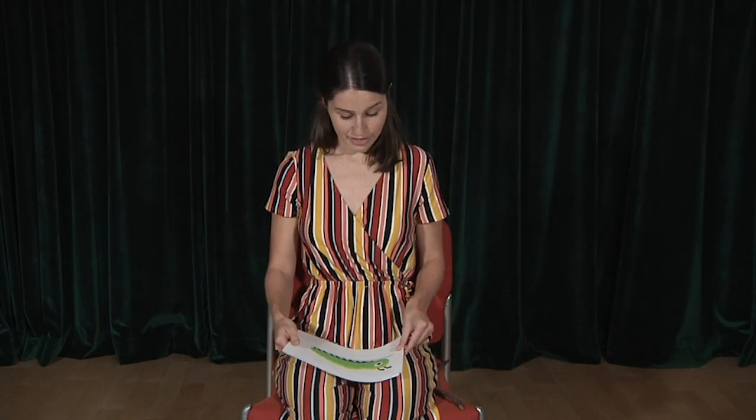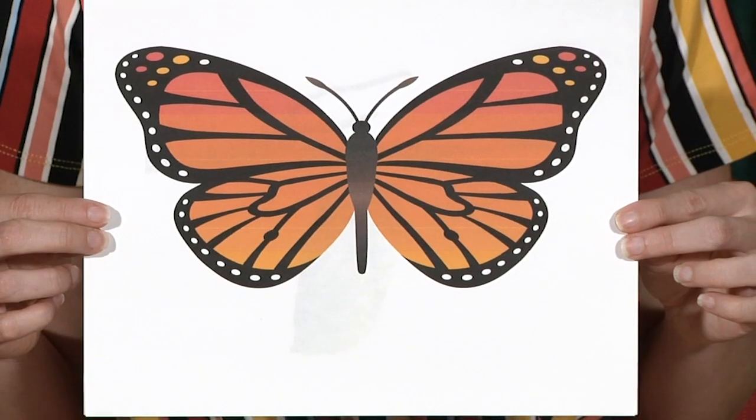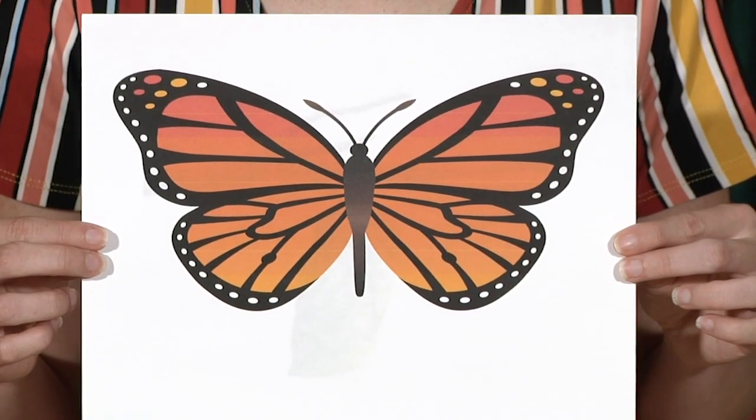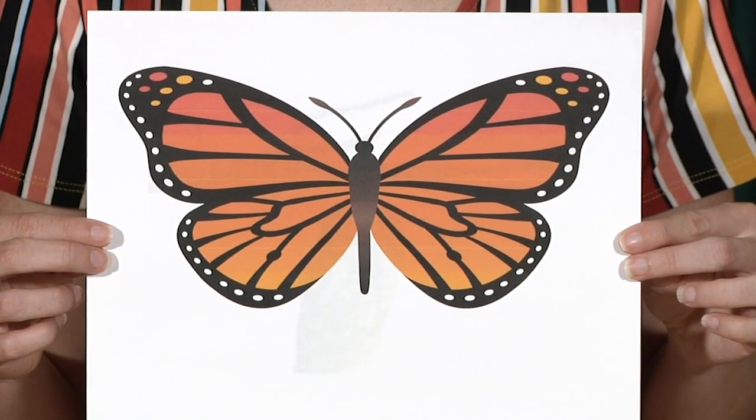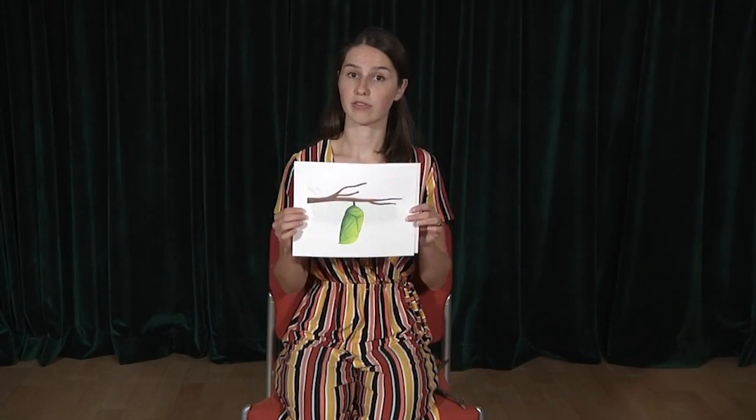So now that you've introduced your caterpillar, you're going to move to the butterfly. Show the picture, ask similar questions that you asked before, giving them space to answer, and then ask them to show you with 2 hands how a butterfly moves. It should look something like this. And then you can go into the butterfly verse of the song, which I'll show you in just a little bit.